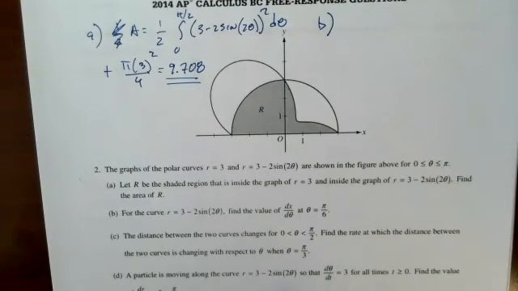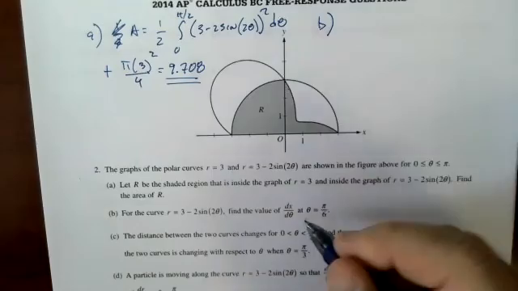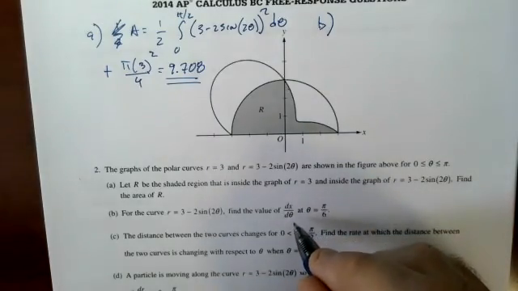For the curve r equals 3 minus 2 sine of 2 theta, find the value of dx d theta at theta equals pi over 6. All right, I gotta do dx d theta.